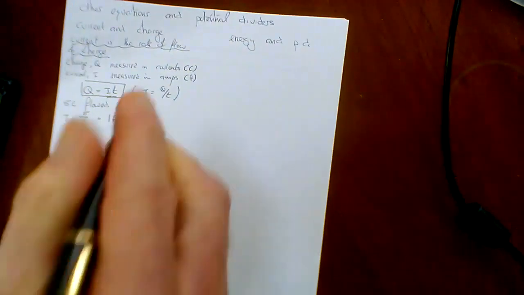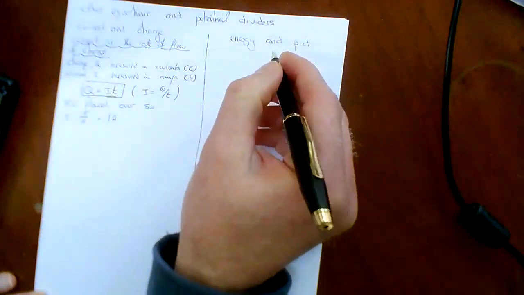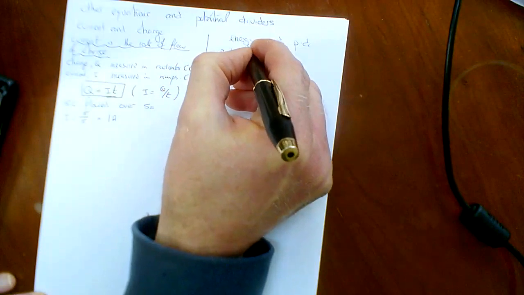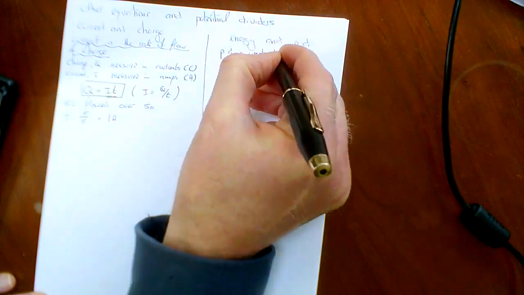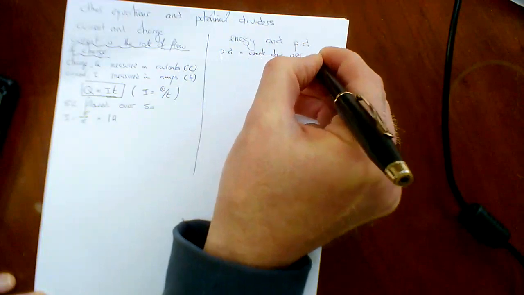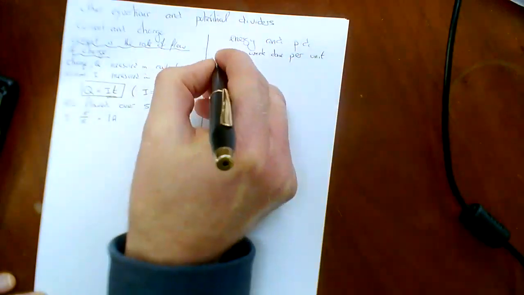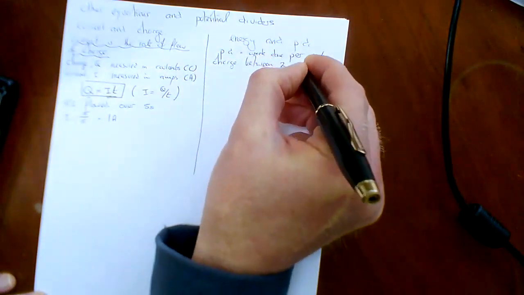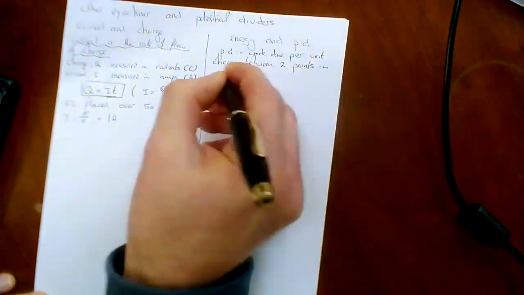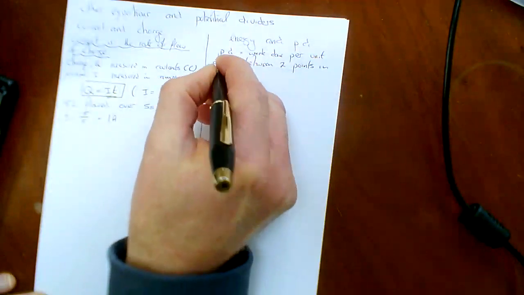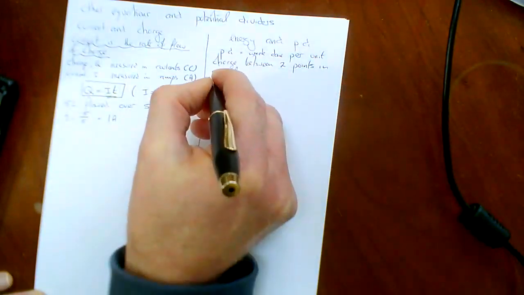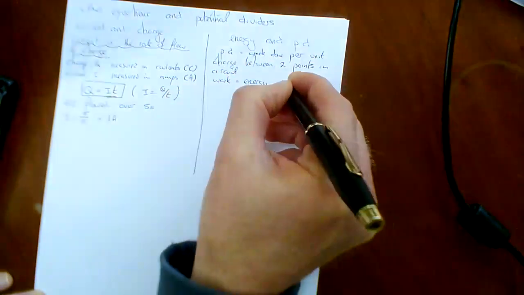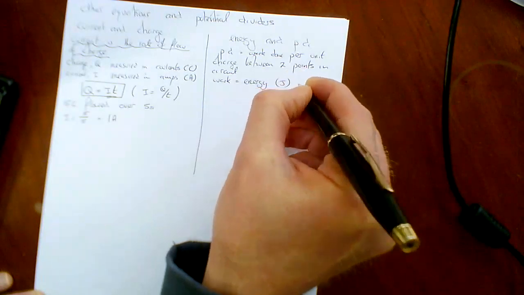Over here then, energy and potential difference. We said that potential difference is the work done per unit charge between 2 points in a circuit. And you'll remember that work and energy are the same thing, and they're measured in joules.